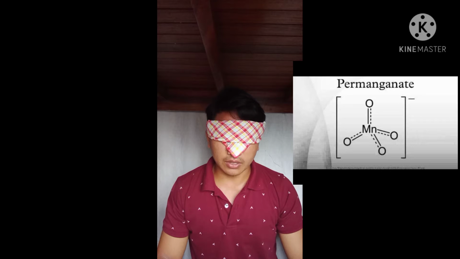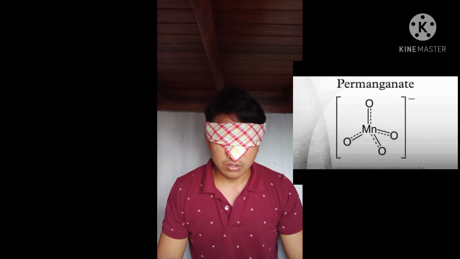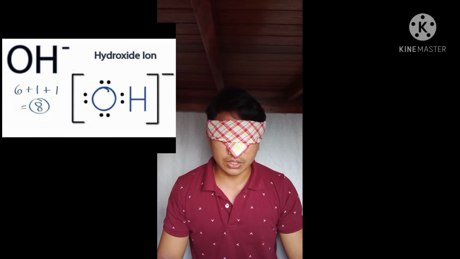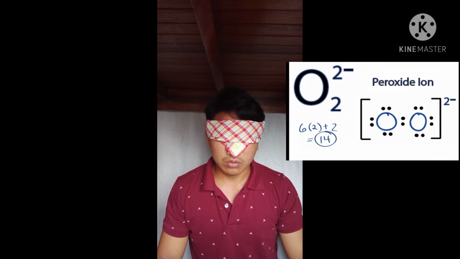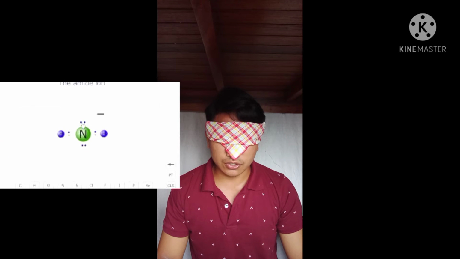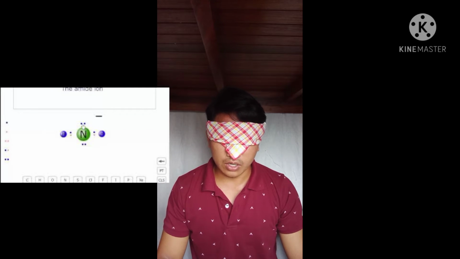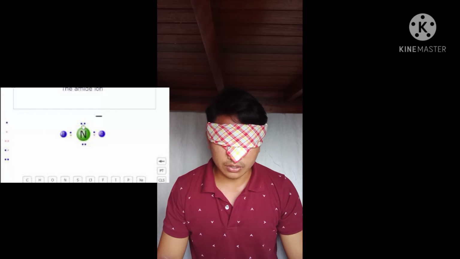CN, 1 carbon, 1 nitrogen is cyanide. MnO4, 1 manganese, 4 oxygen is permanganate. OH is 1 oxygen, 1 hydrogen is hydroxide. O2 minus 2 is 2 oxygen is peroxide. NH2, 1 nitrogen, 2 hydrogen is amide.